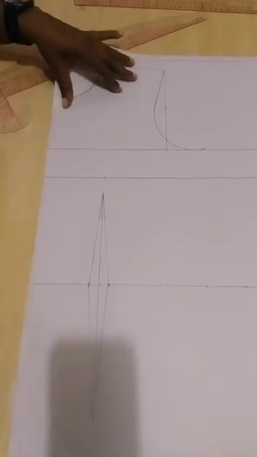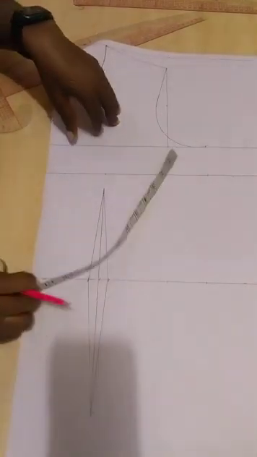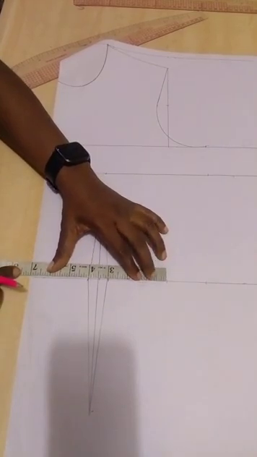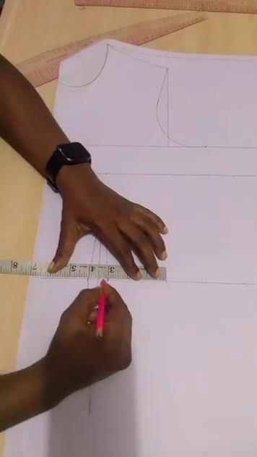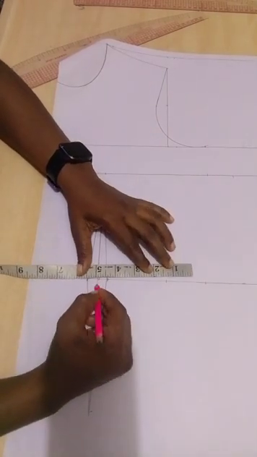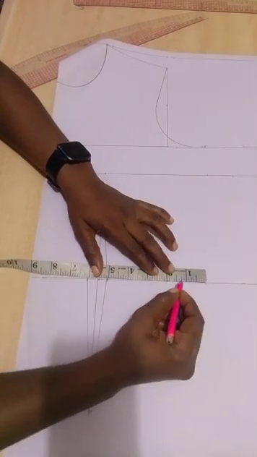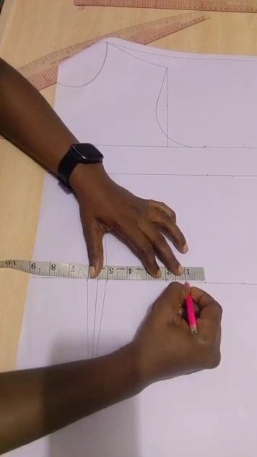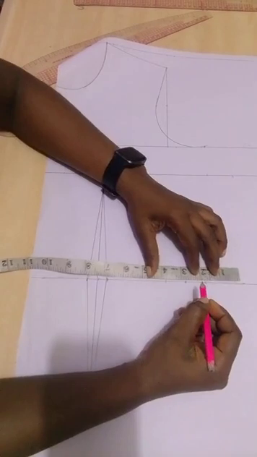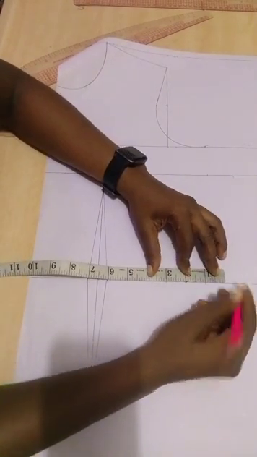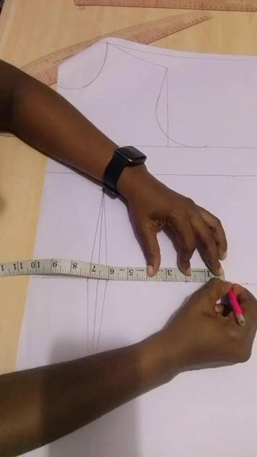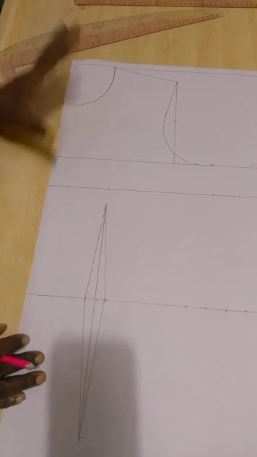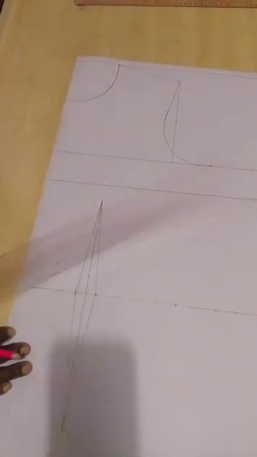And remember, our waist is 28. 28 divided by 4, we got 7. This is 7. Since we have created that for our top, we are going to replace this dart and add 1 inch to that measurement, so that by the time you hold your dart, your waist still goes back to 28. After that, we'll now put our 2 inches seam allowance. This is it. This is our pattern.